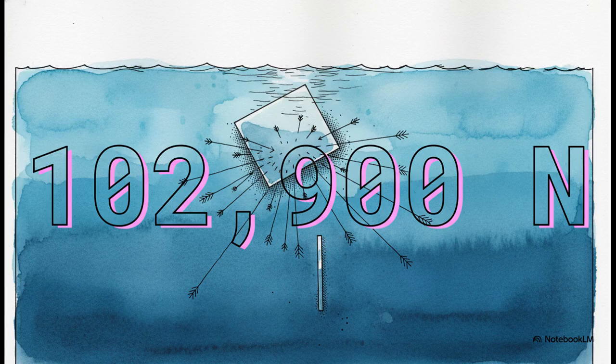And check out the result, 102,900 newtons. That is more force than what was acting on that much, much larger rectangle in our first example. It's a perfect demonstration of just how critical depth is in these calculations.